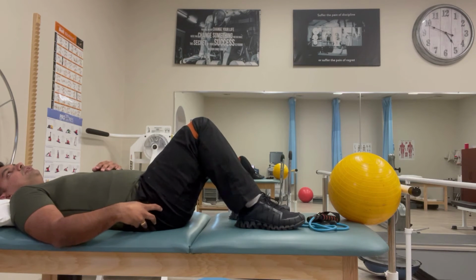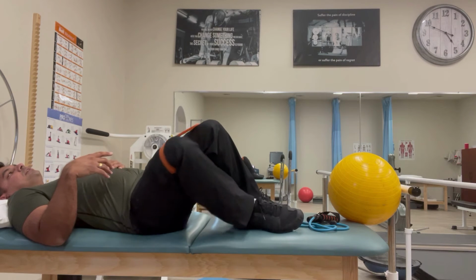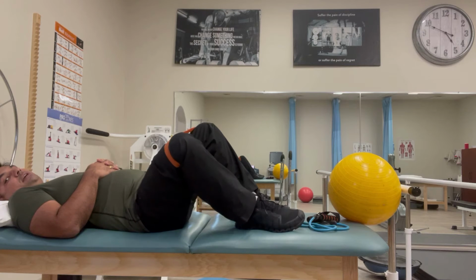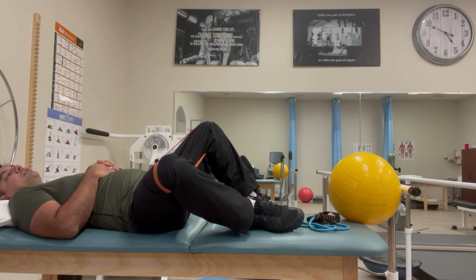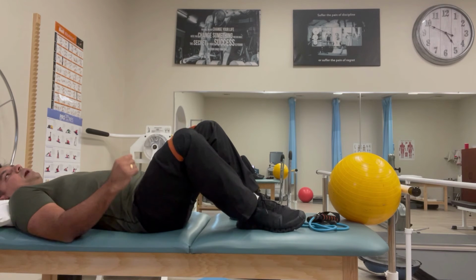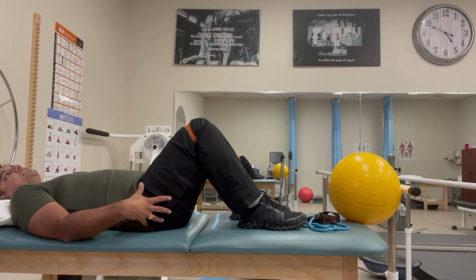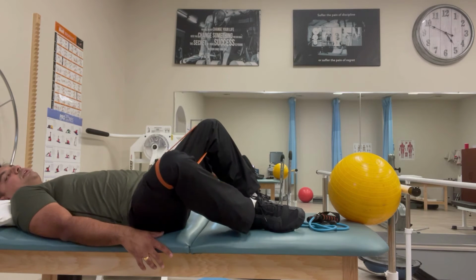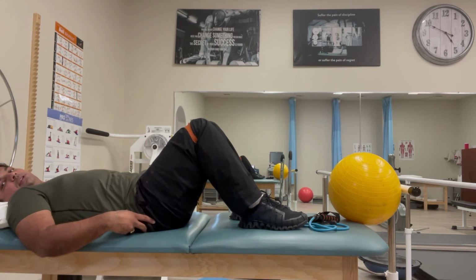If you're hurting, you might go both legs, or you just go a little bit, go as tolerated, nice and easy, whatever you can. Hold it, and back. Okay, so the affected area, like this, and make sure the other hip doesn't lift up.